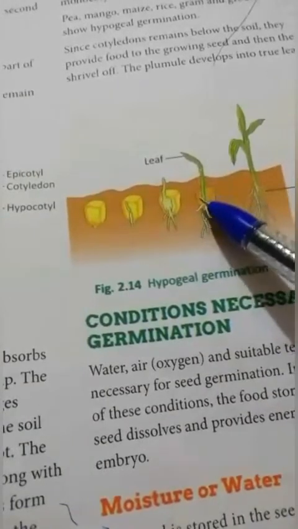Here this is epicotyl because epi means above and cotyl means cotyledons, meaning the shoot is above the cotyledons. And here in epigeal germination, this is hypocotyl because the shoot is below the cotyledons. Yes, so these are the differences of epicotyl or hypocotyl, or epigeal germination and hypogeal germination.